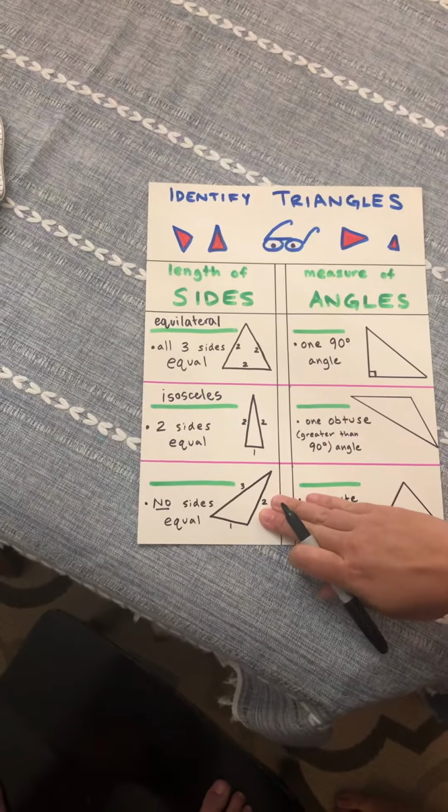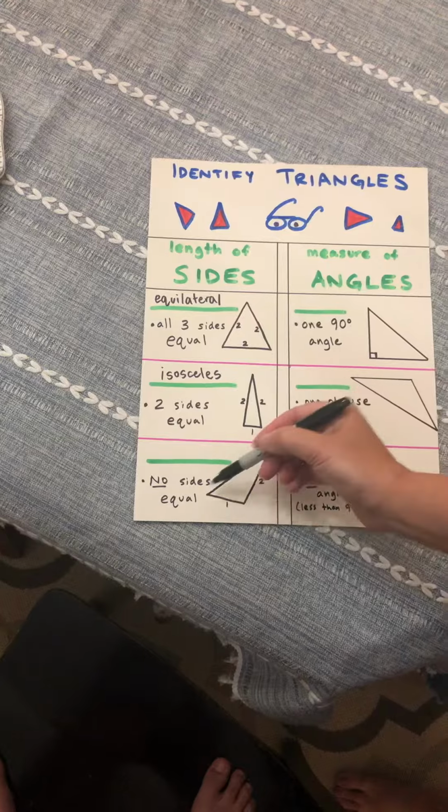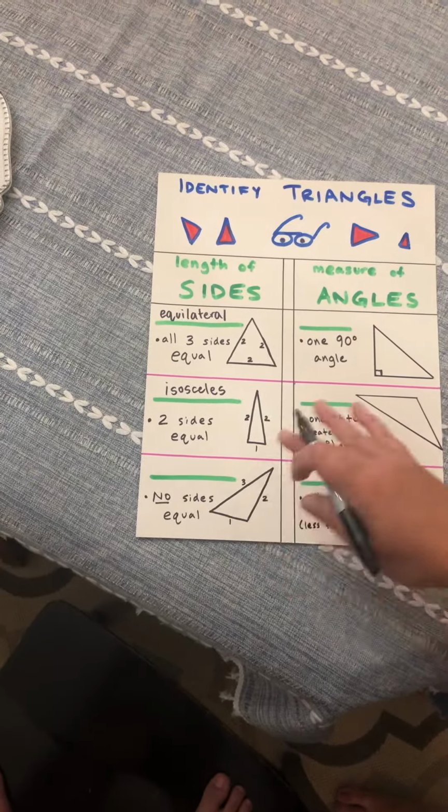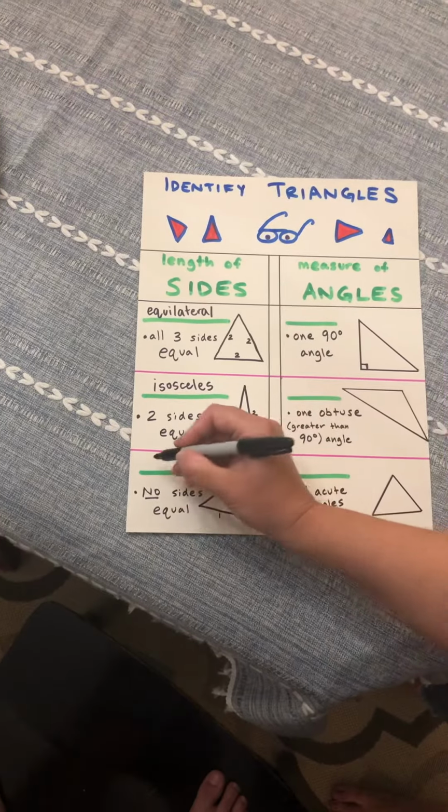All right, let's go down to this one. None of the sides are equal. No sides are equal. We have a 3-inch, a 2-inch, and a 1-inch. None of the sides equal the other lengths of the other sides. We call that scaling.